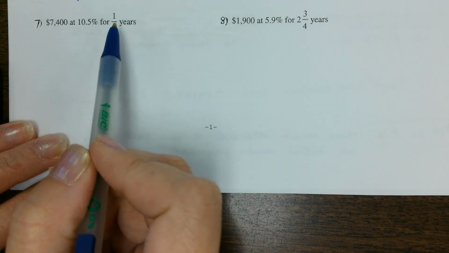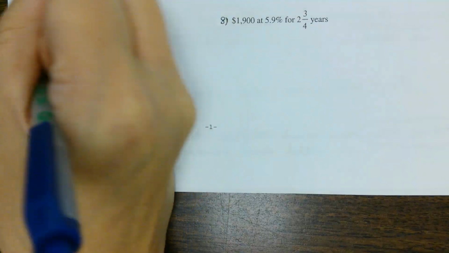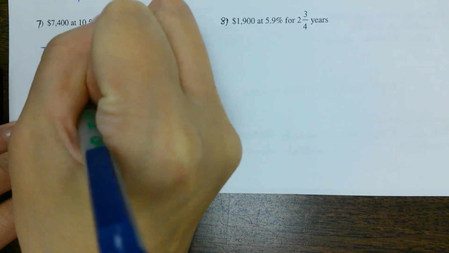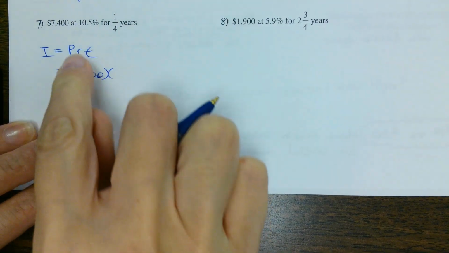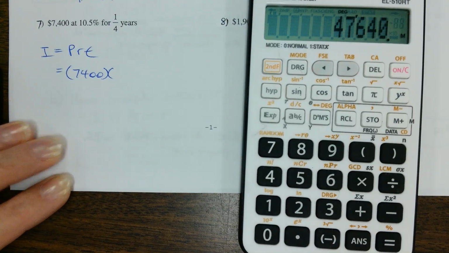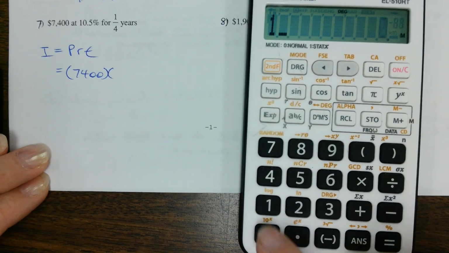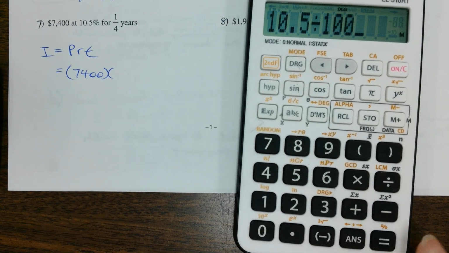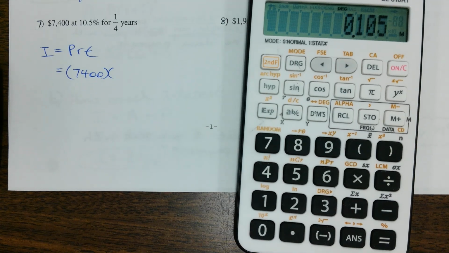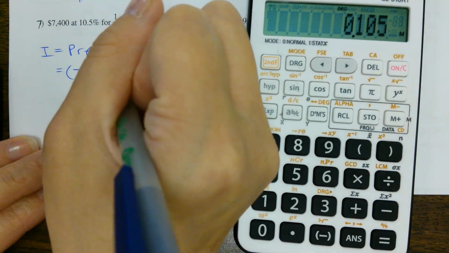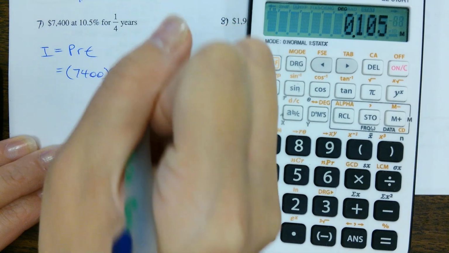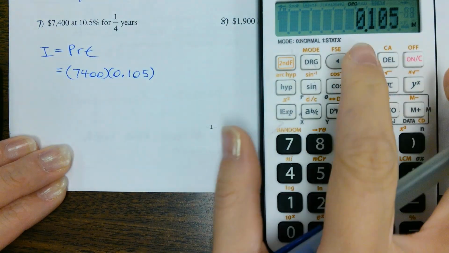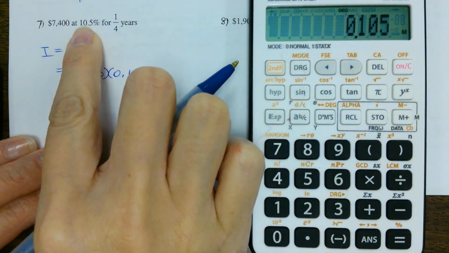Okay, this one right here, I just wanted to start it off with you guys. Principal is 7,400. What's your rate right here? 10.5%. 0.105. Good. When you divide it by 100, it's 0.105, not 0.0105. Yeah. Okay, so you wish if it was 0.0105. Okay, so when in doubt, just divide the rate by 100.